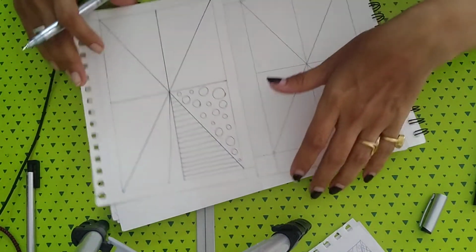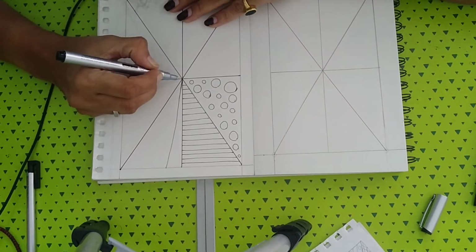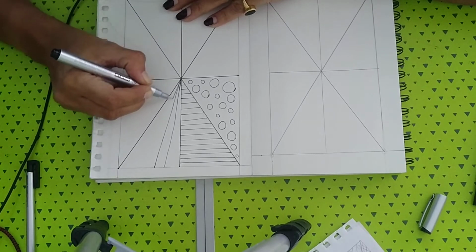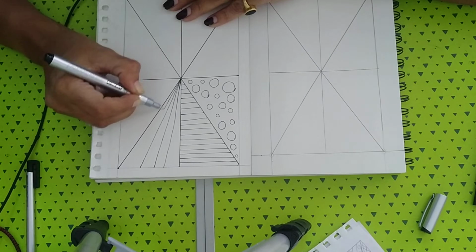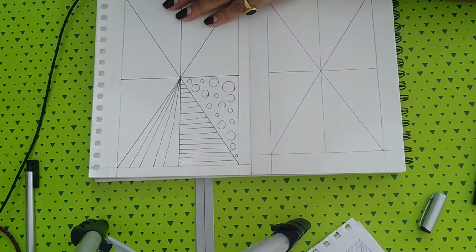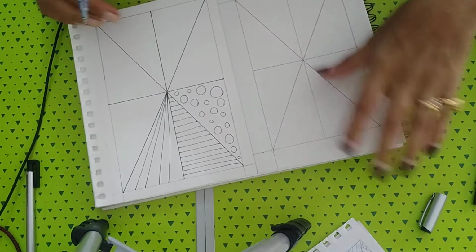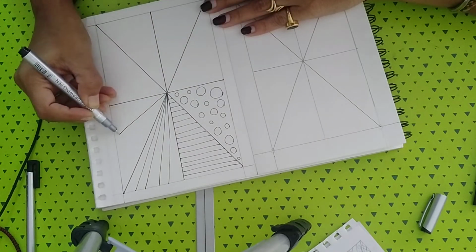Okay, then a line from here like this. Then again from center, a line like this. All together, you will draw 4 lines inside. Okay, 4. Yes.